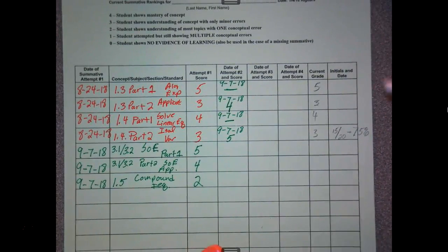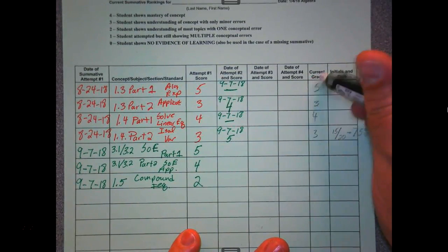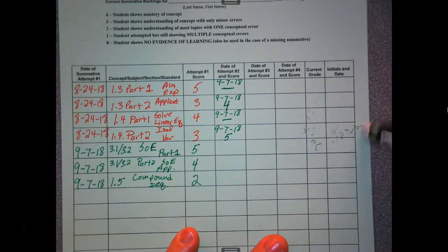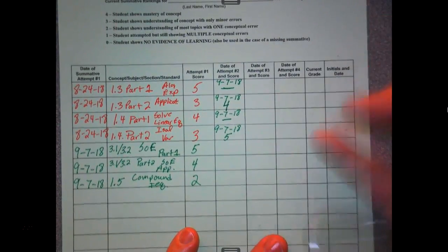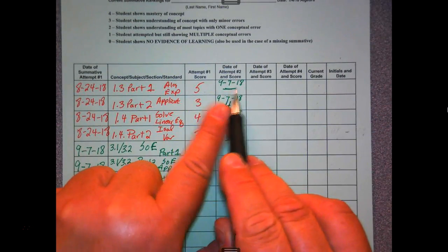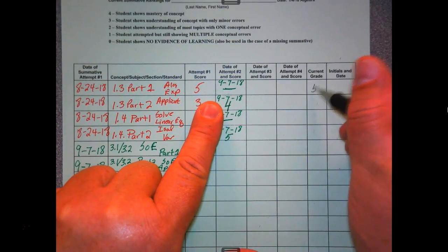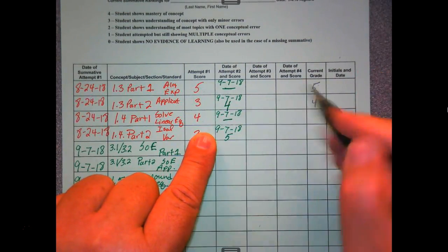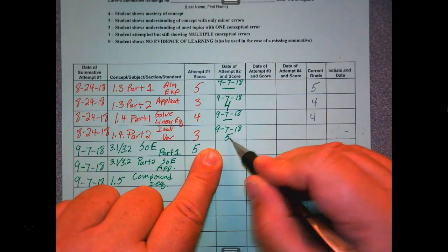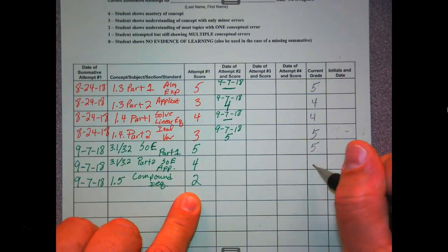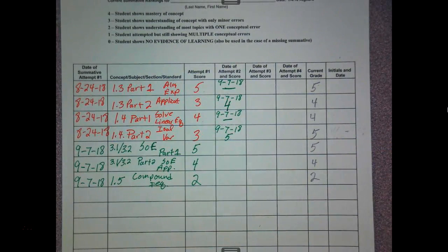Now, if you did it in pen, I would just use this column. And I erase what's there. Now, I'm going to put my highest grade in there. So for 1.3 part 1, I got a 5 as my highest. Here, my highest grade is a 4. Here, my highest grade is a 4. Here, my highest grade is a 5. And we only had the first attempts here, so I have to put these down. Got it?